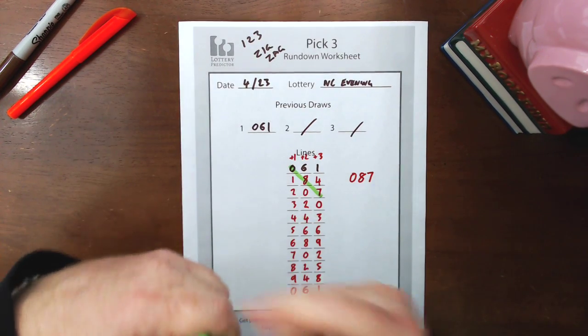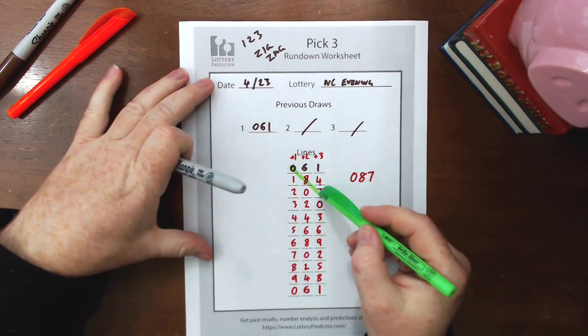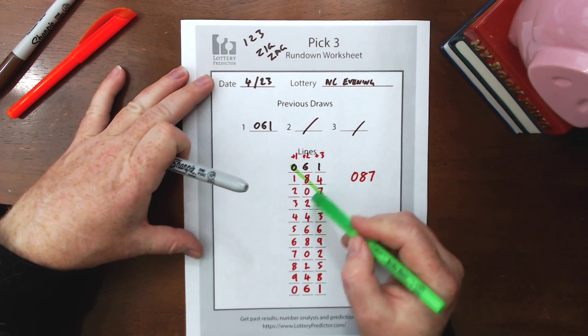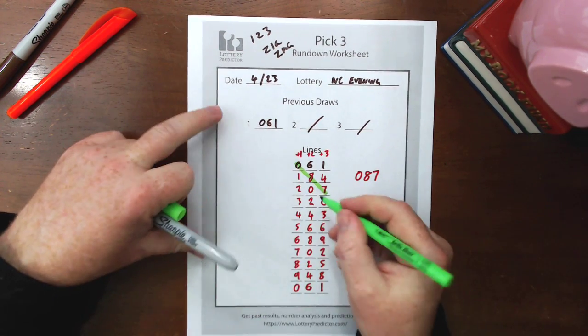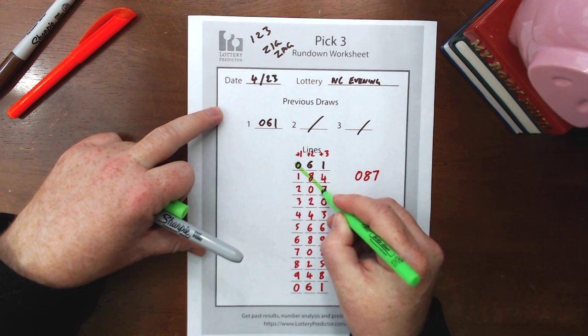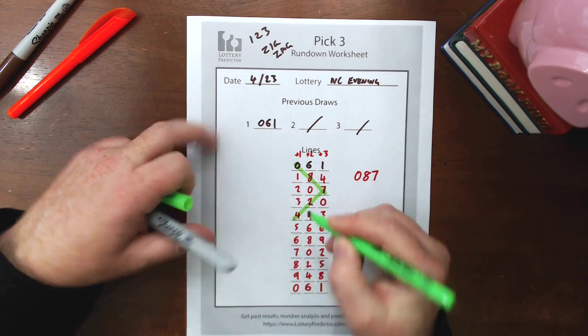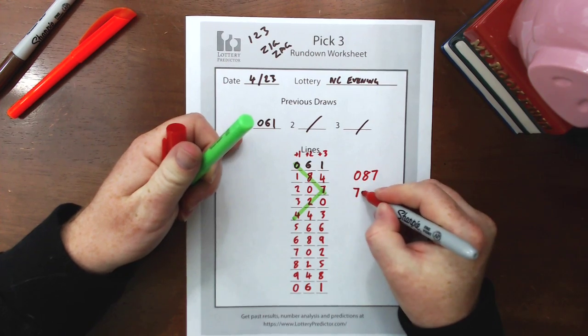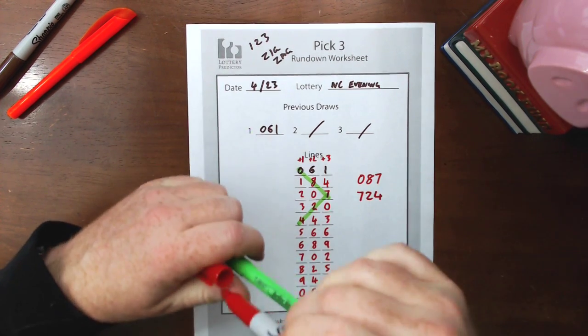Then we're going to zigzag back. So we're going to start at the 7, and go diagonally back from the top right to the bottom left. So we'll cut across again here. So we'll have the 7, and then the 2, and then the 4. So we've got a 7, 2, 4.